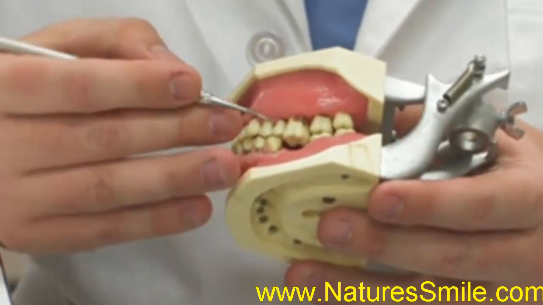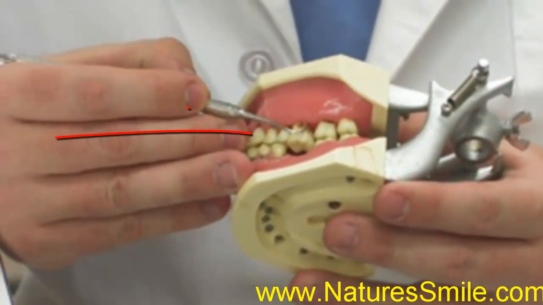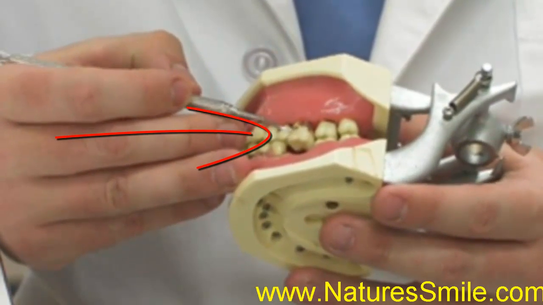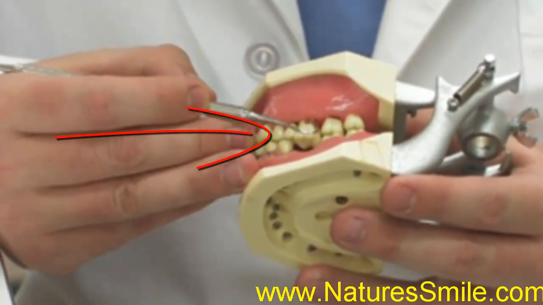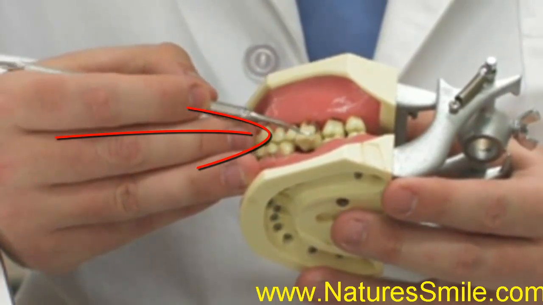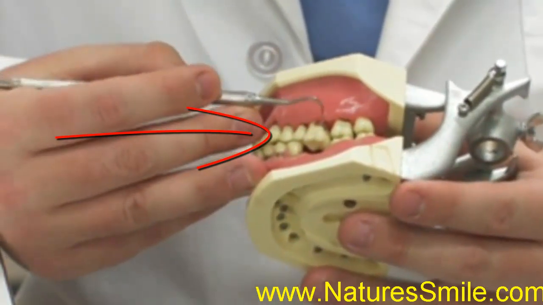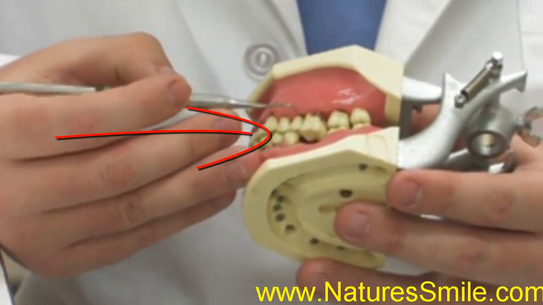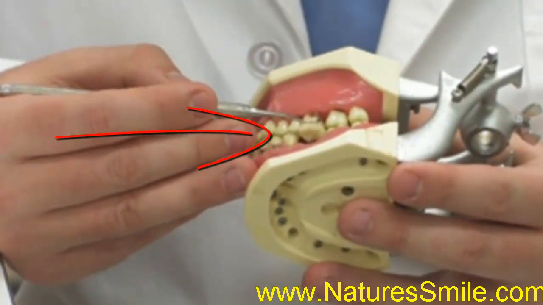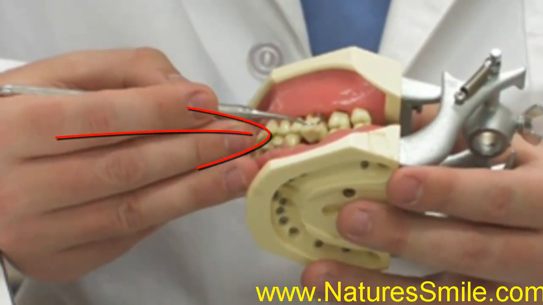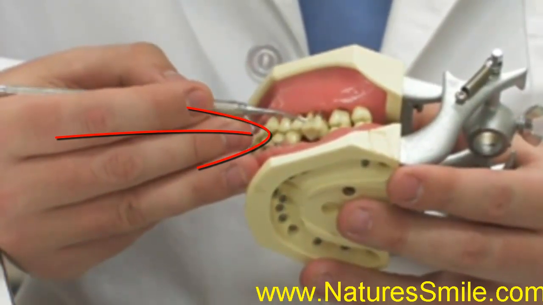So in this model we have an example of a tooth that actually has gum disease, and we characterize gum disease by a couple of things. One is that we have lots of buildup right here around the gum line. Secondly, the tissue is very red, inflamed, and tender, and also bleeds a little bit more frequently than normal. What we have to do when we do our deep cleanings is remove all of this buildup around the teeth.